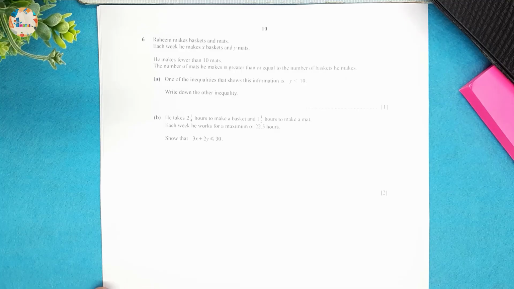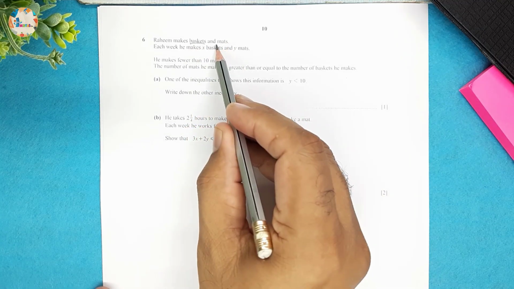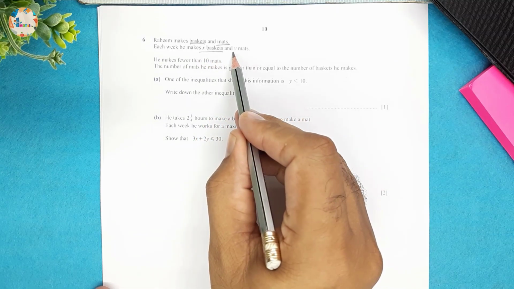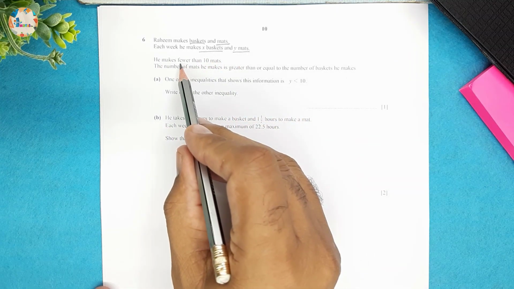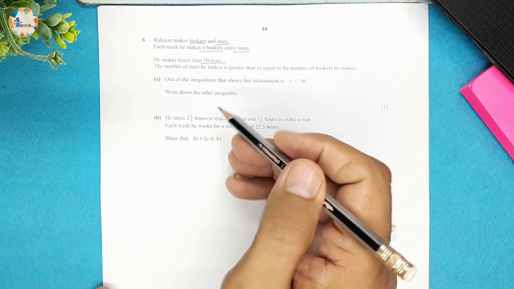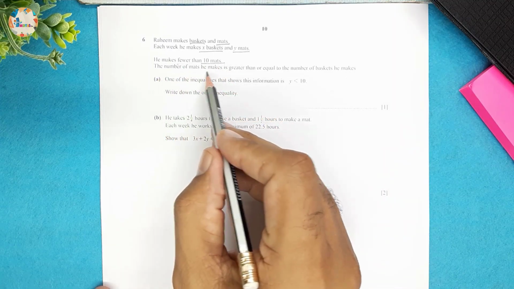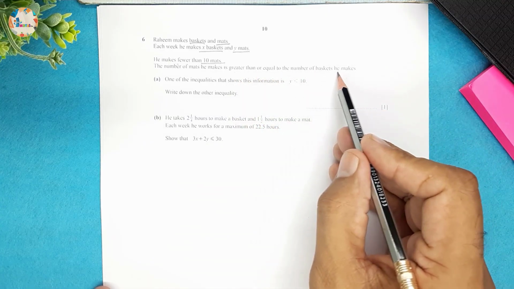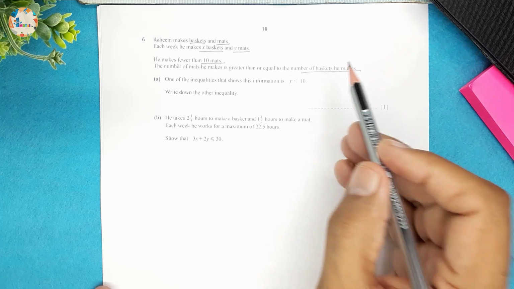Rahim makes baskets and mats. Each week he makes X baskets and Y mats. He makes fewer than 10 mats. The number of mats he makes is greater than or equal to the number of baskets he makes.